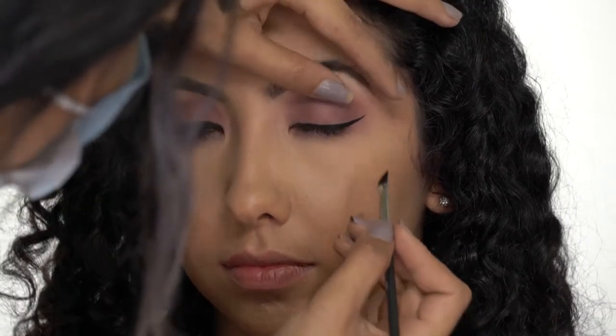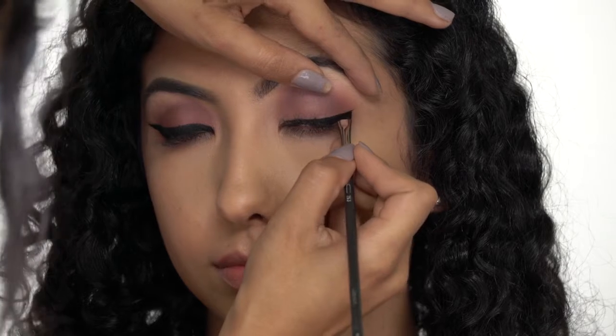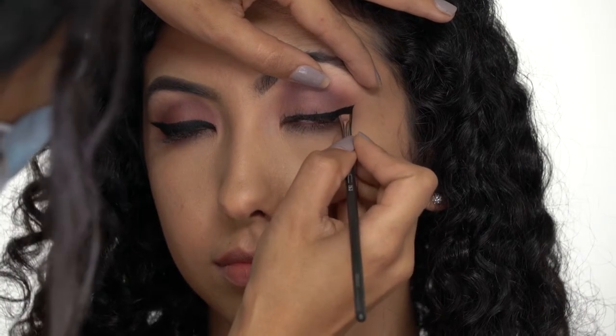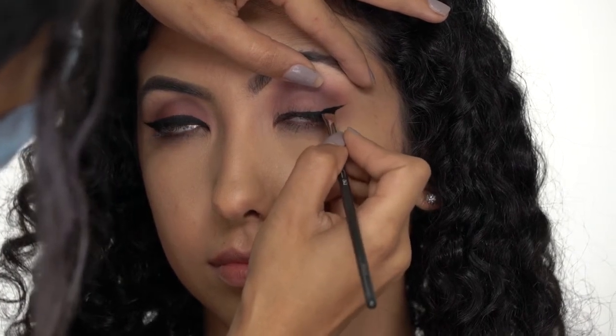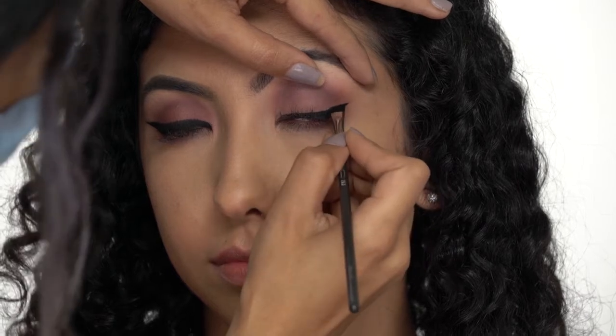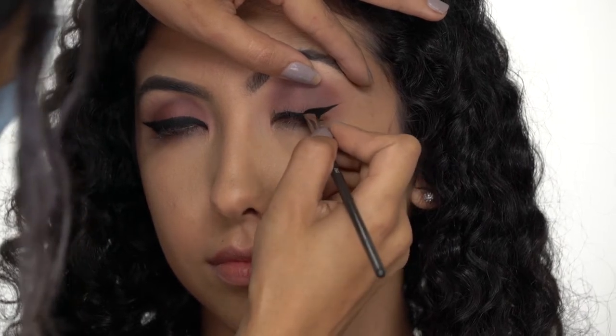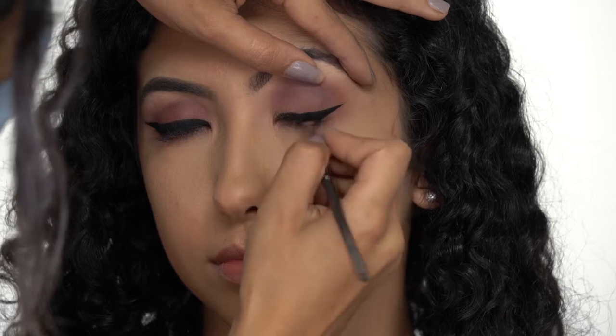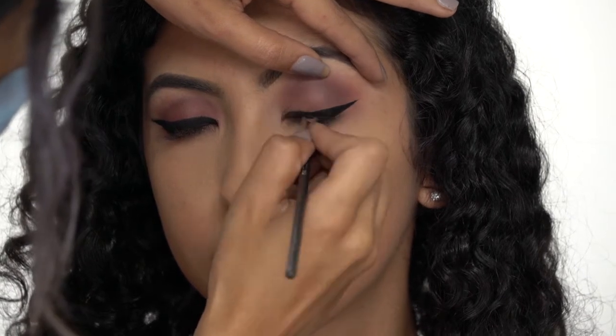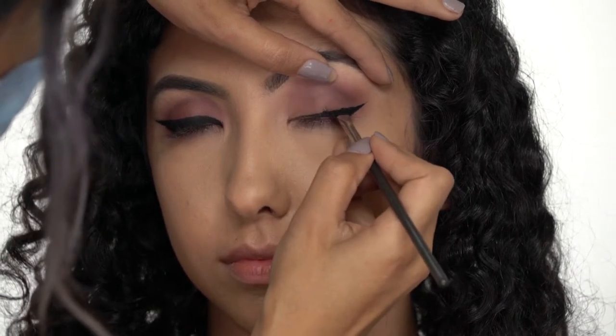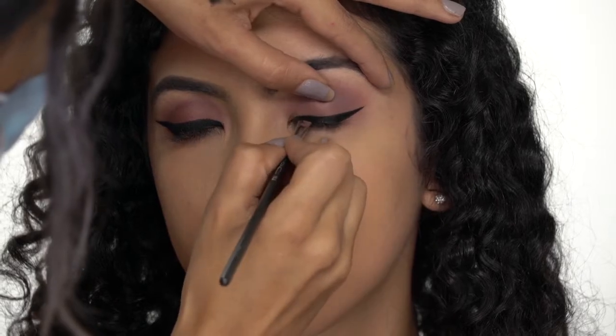So close your eyes. I'm holding up the skin here. And I'm going to get in. Let's say if I want it more cat eye. Again, I'm not going all the way to the tip of the wing. I'm going almost to the tip. And I can just go thicker when I'm connecting if I want it that thick. Okay, open. And that just looks a little bit more fleeky, I guess.